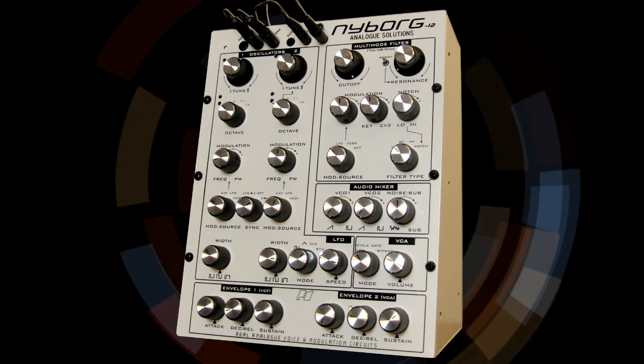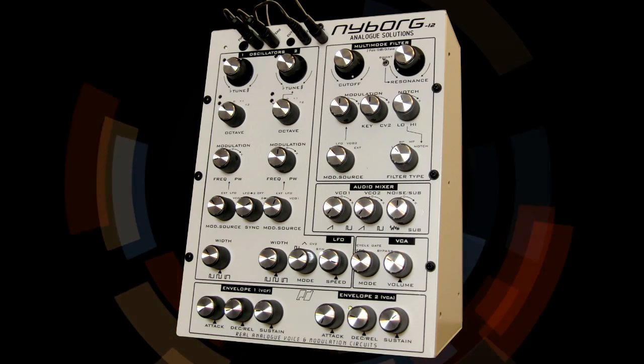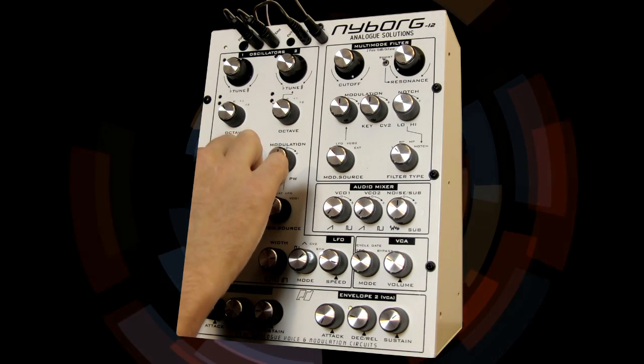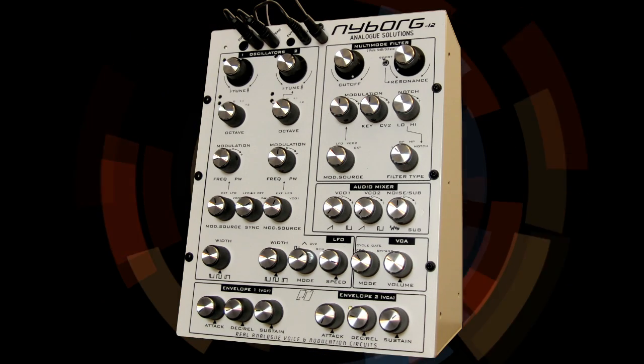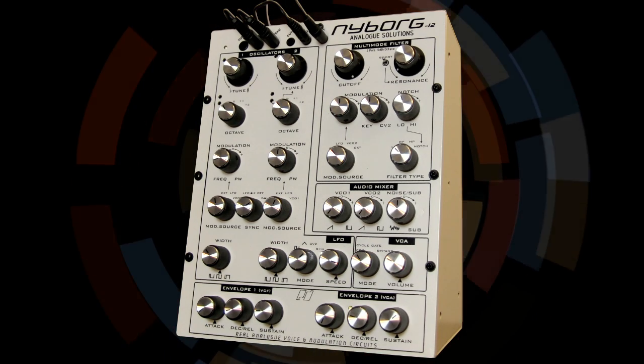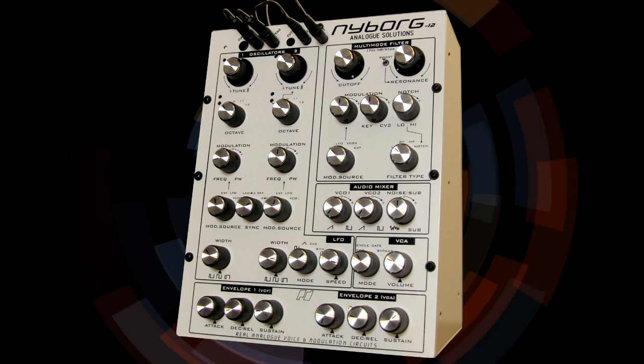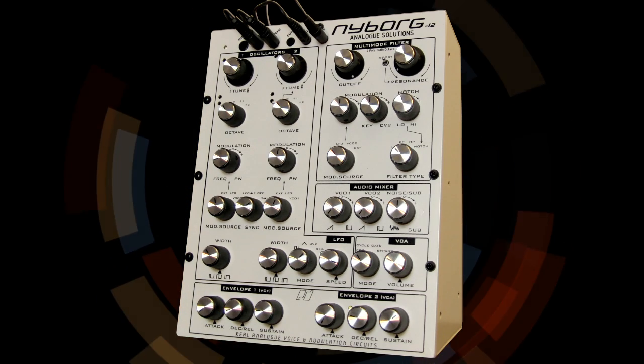Okay, so that's us using EG1 to control the frequency of oscillator 1 during the sync effect. We'll switch it to external, and we still have the sample and hold input with slew. So let's hear how that sounds.